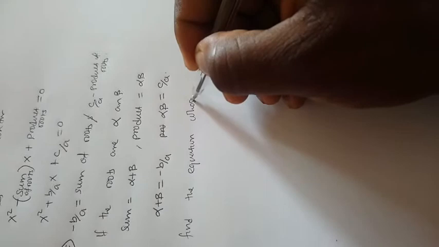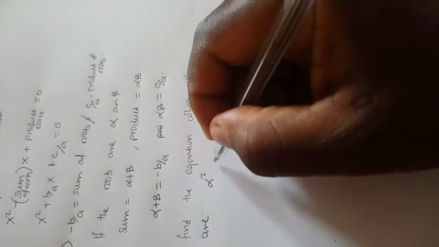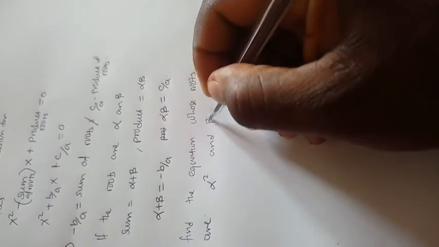For example, they can ask you to find the equation whose roots are perhaps alpha squared and beta squared.